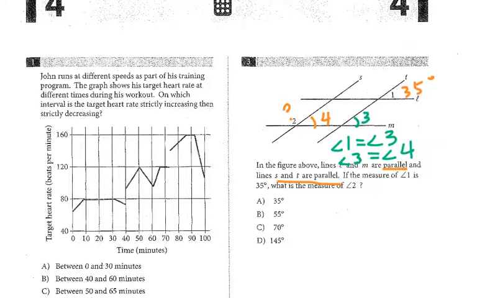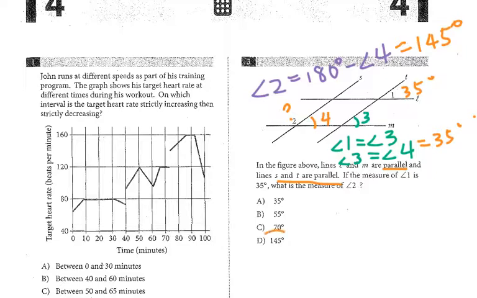Then how can I get angle 2? It should be 180 degrees minus angle 4. We already know angle 4 equals 35 because angle 4 equals angle 1. Therefore, angle 2 will be 145 degrees. That's D.